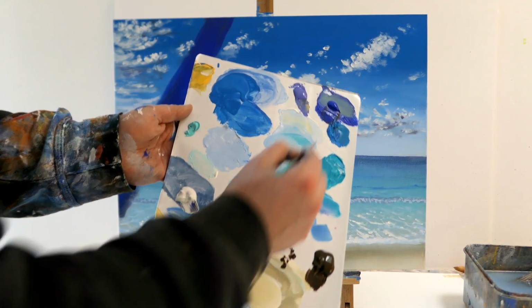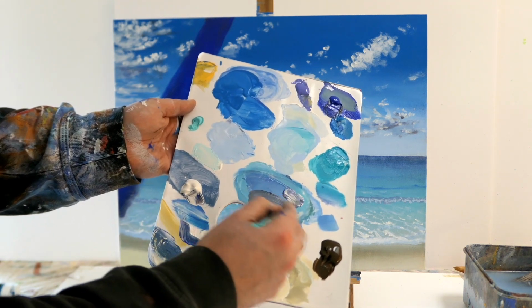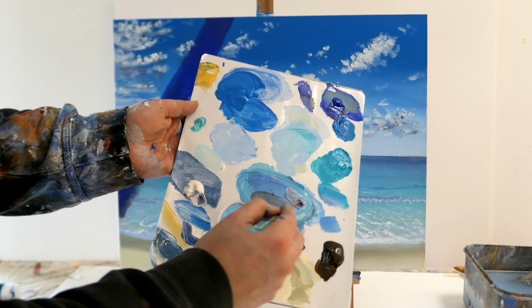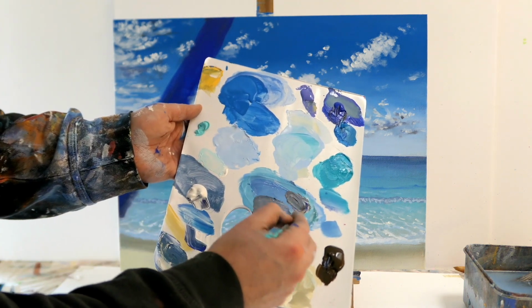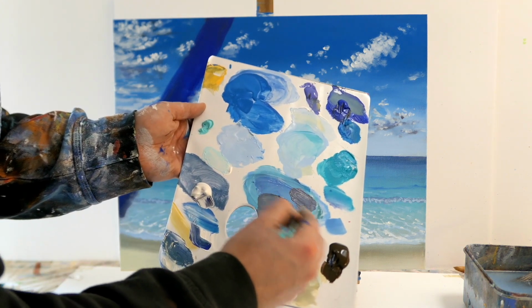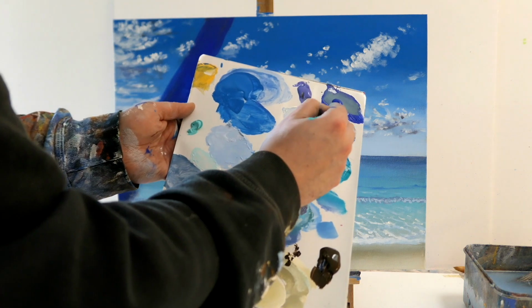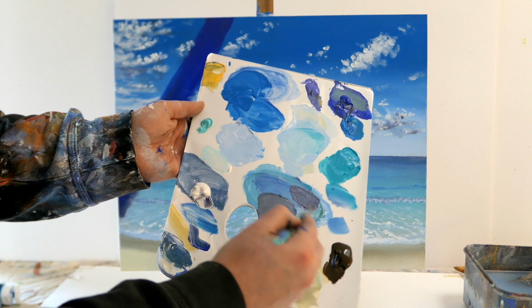So what we're going to do now, we're going to mix a shadow colour to go under our wave, as the water comes up onto the beach. So we're going to use brown, lots of cobalt blue and white. So a little bit of burnt umber, lots of white, some cobalt blue and a dot of purple.